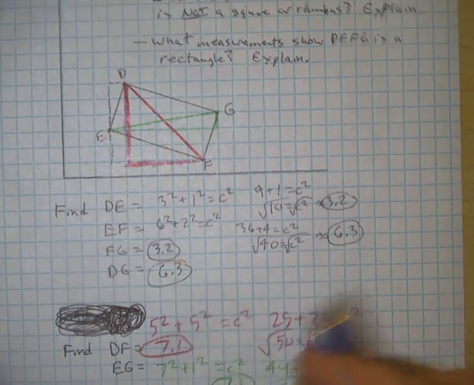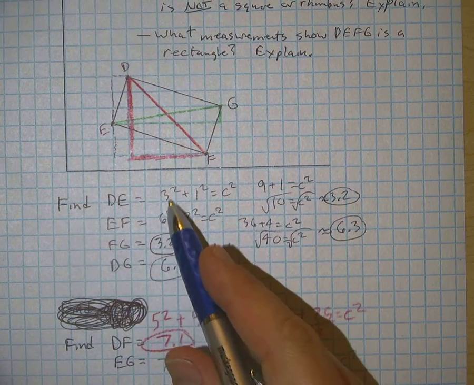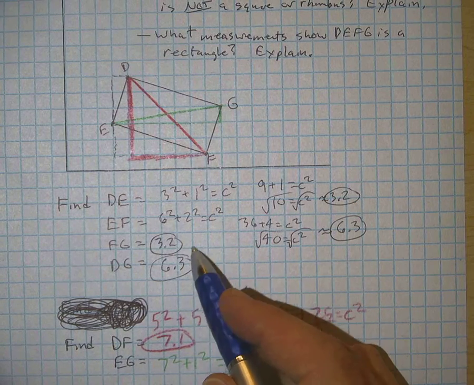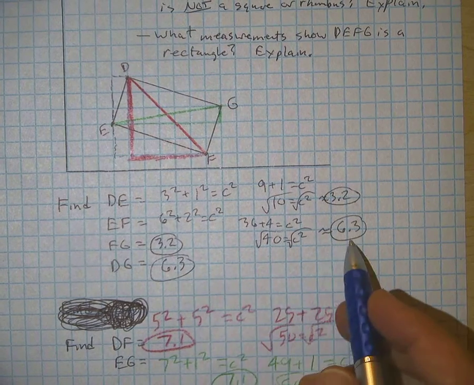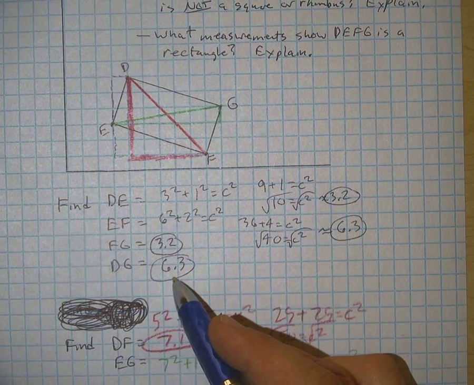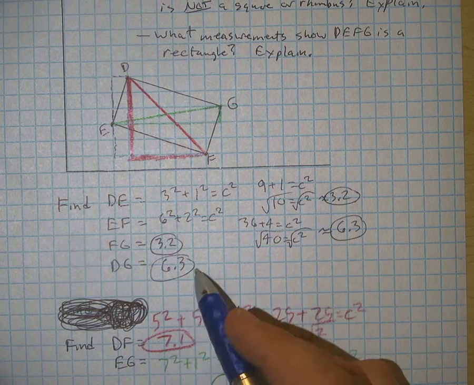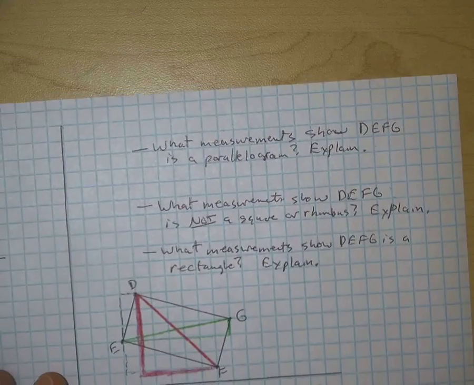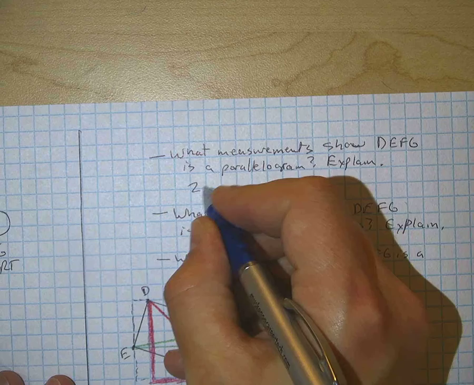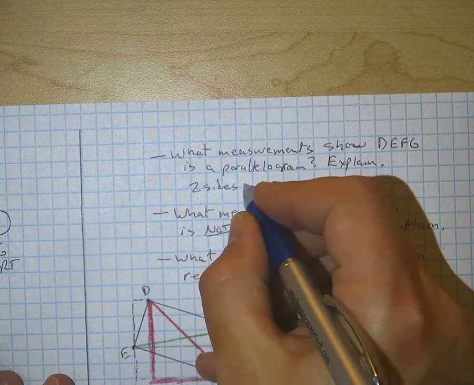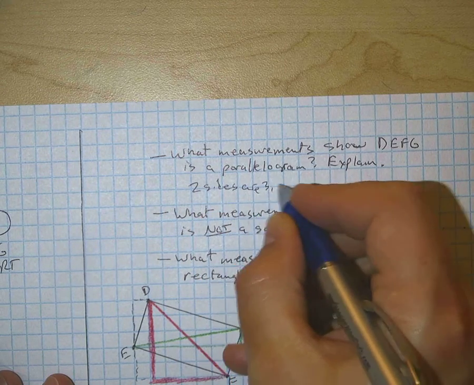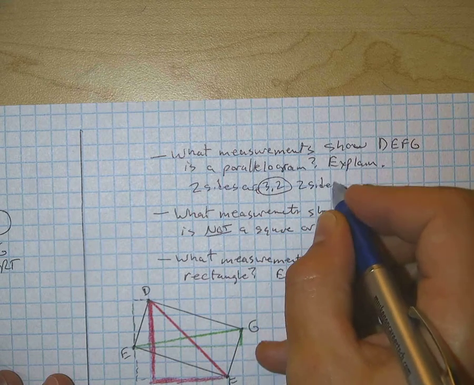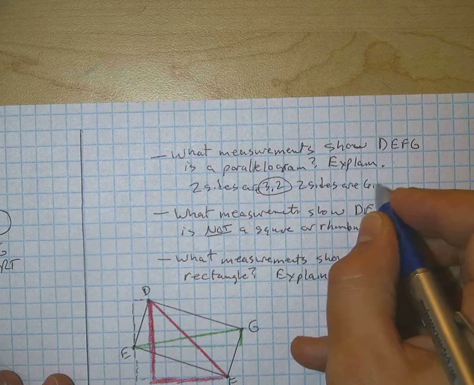If I look at DE and FG, they're congruent. They're both 3.2, right? And EF and DG are the same. So that shows me that it's a parallelogram because the opposite sides are congruent. So I can say something like two sides are 3.2 and two sides are 6.3 units.